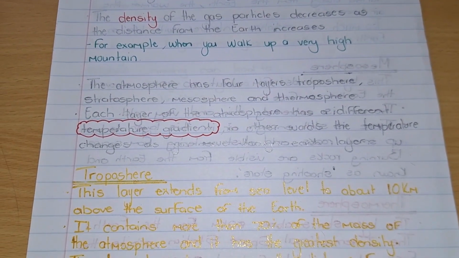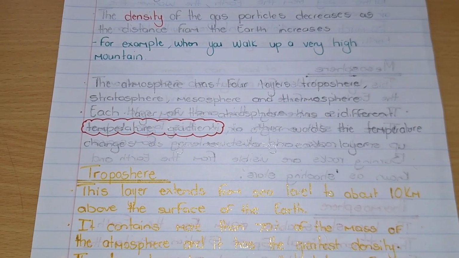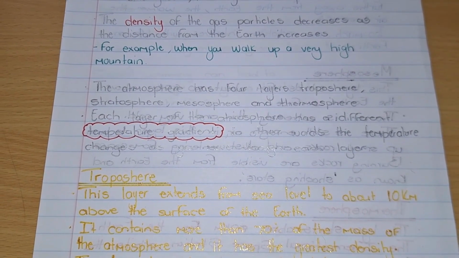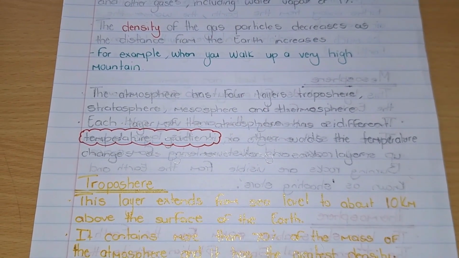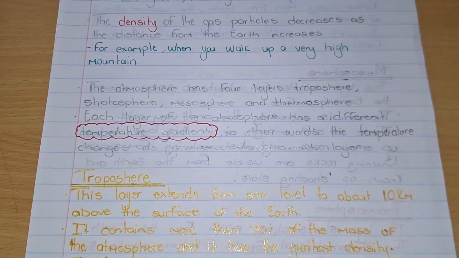Okay? Then the atmosphere has 4 layers, which are the troposphere, stratosphere, mesosphere, and the thermosphere, and each layer of the atmosphere has a different temperature gradient. In other words, each sphere has its own temperature. None of them are the same.